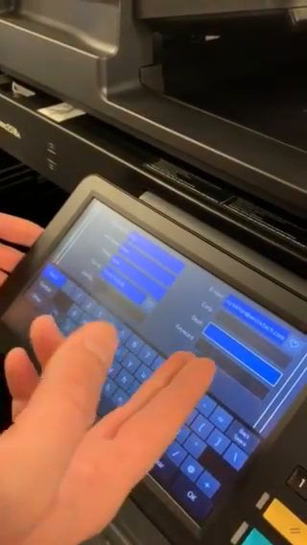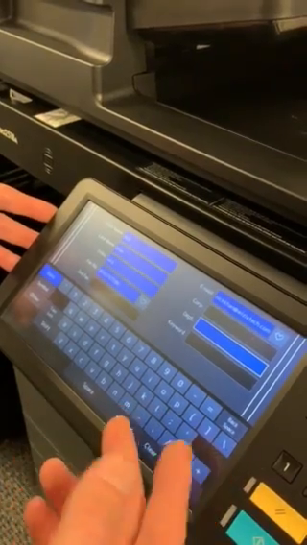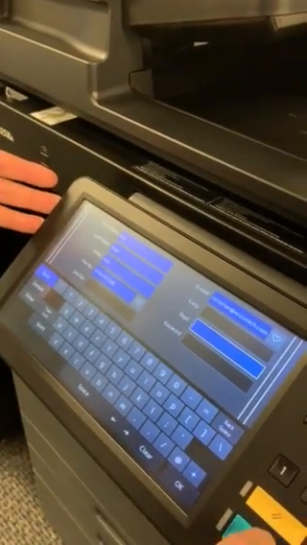and if you had a department code, this would be a great place to enter it in, or if you were using it to sort, it's also where you'd enter it as well.